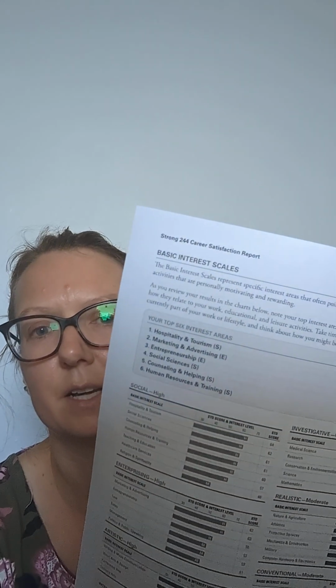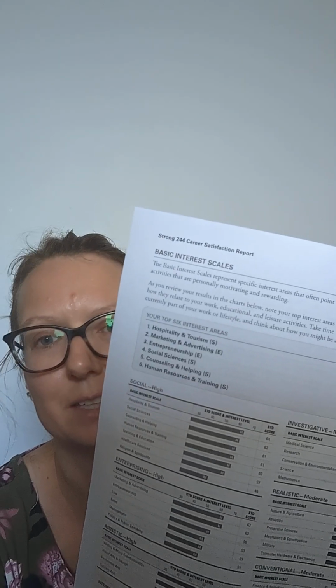I find I lack a lot of confidence, so seeing this on paper and really being able to relate to that, it really speaks to me in that sense. And as well, the top 6 interest areas really give me some different industries to explore. So, hospitality and tourism, that could be really interesting, marketing and advertising. Some of these may be really hard to find in certain areas. The labor market just may not be able to offer anything.